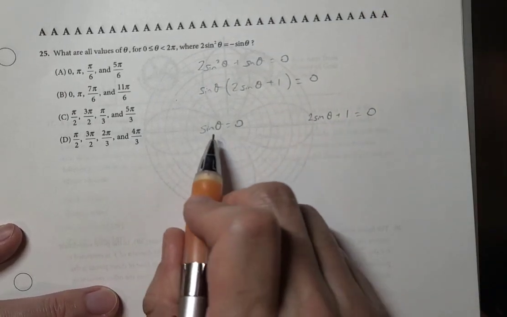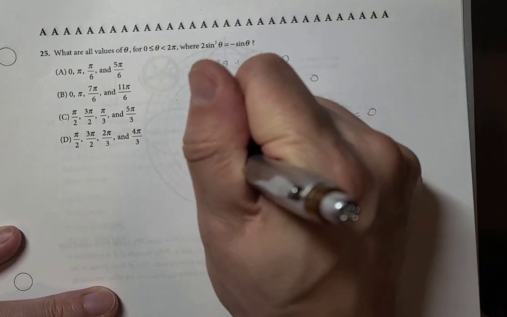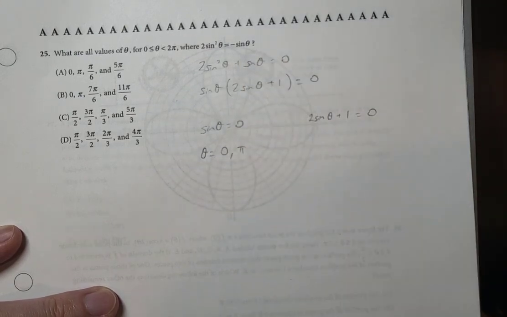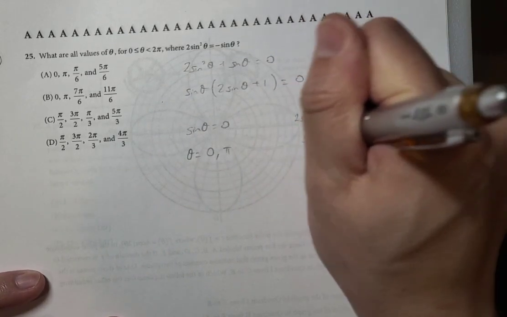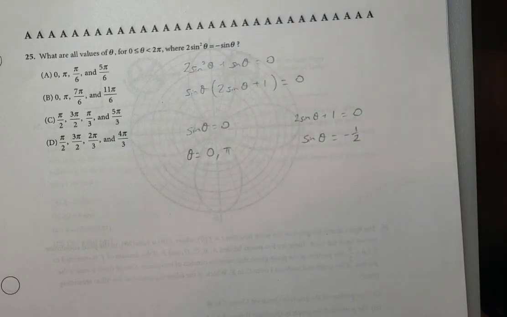So let's solve on both branches between 0 and 2 pi. So this theta would be 0 and pi. Okay, that one's the easy one. All right, so how about this one? It would be sine theta is equal to minus half. So where does that happen?